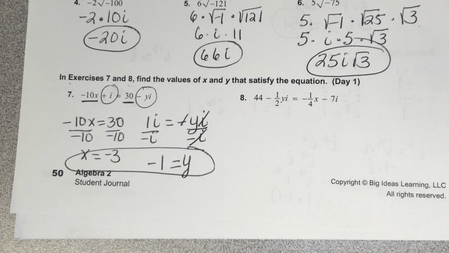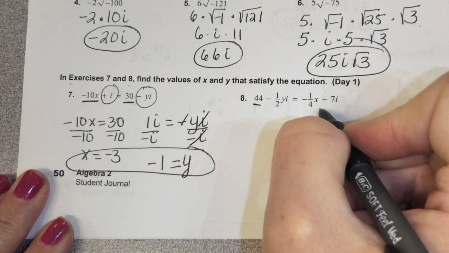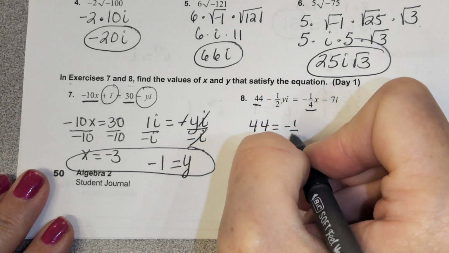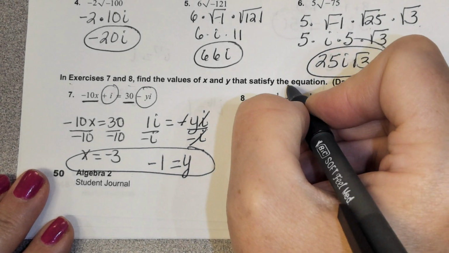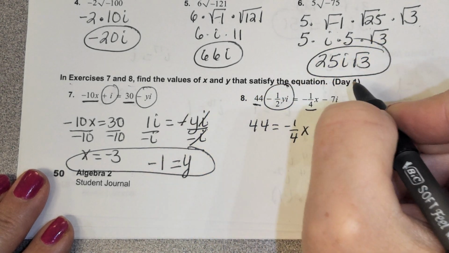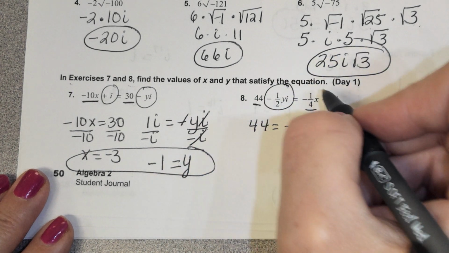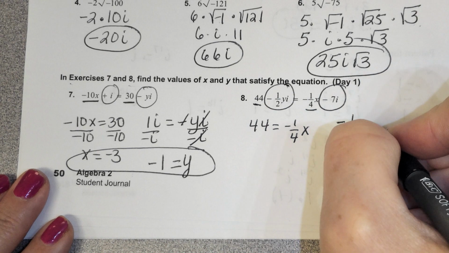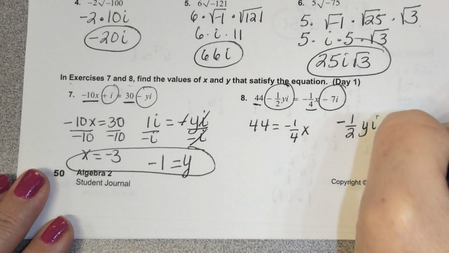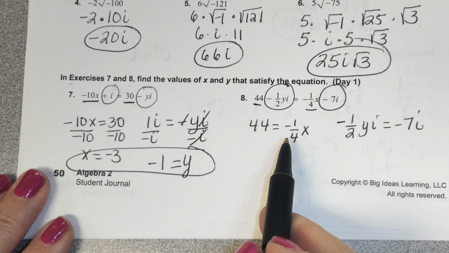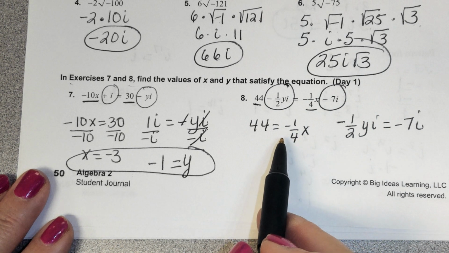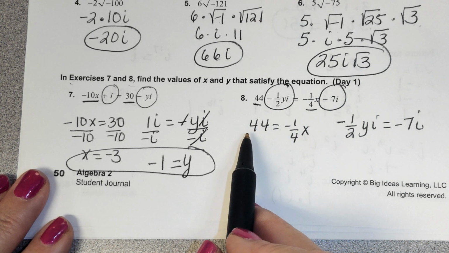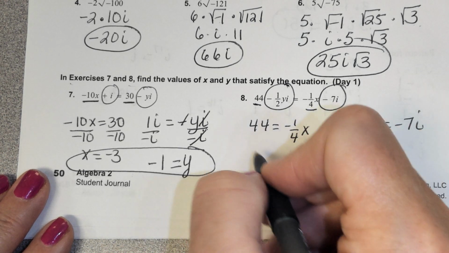The next one would go the same way. Look at your real part. Set those two equal to each other. I'm sorry, I said that backwards. Look at your real part. Now look at your imaginary part. So how would I get x by itself? Multiply by negative 4. If I multiply that by negative 4, what is that? Negative 176, I believe?